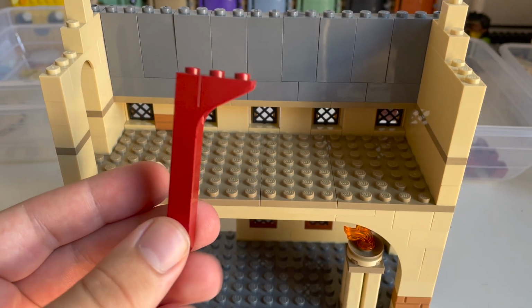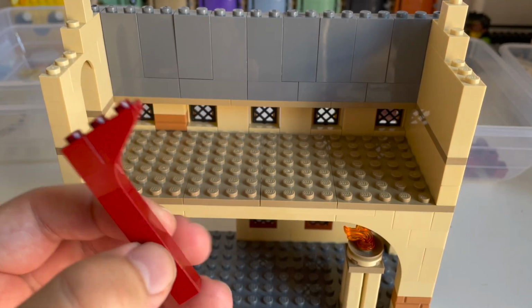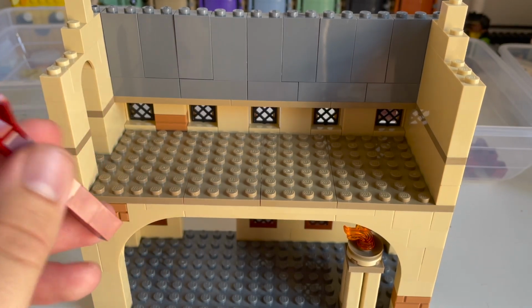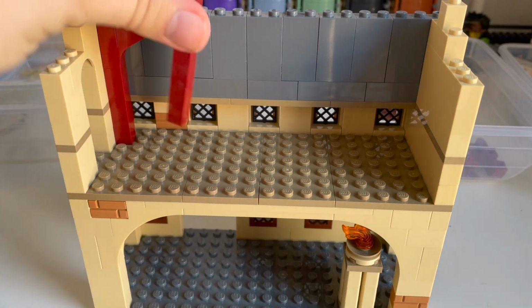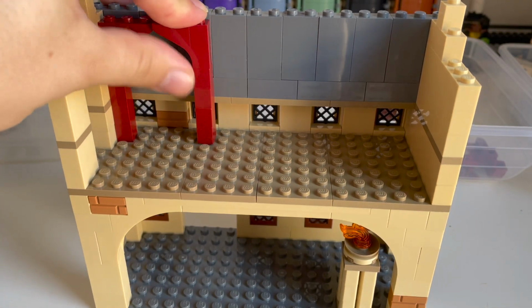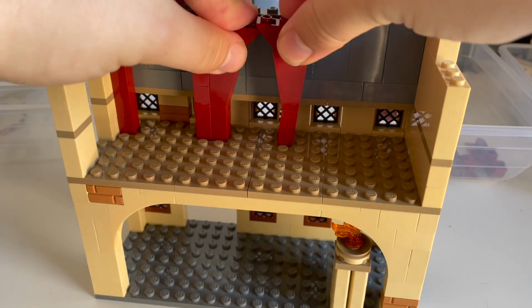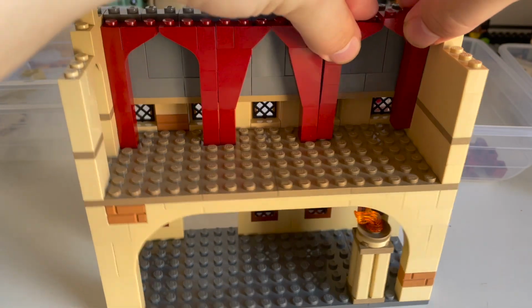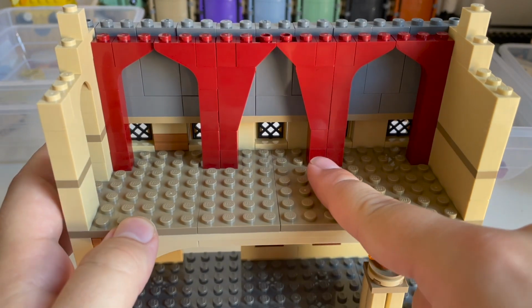It was the perfect place to use them. They just represent the curtains or drapes, which are all around Professor Trelawney's Divination Classroom. And the way that I've designed this, they're actually also a structural element, so they go along the back of the classroom, and they're then going to support the next bit of roof, because that actually sticks out another stud, obviously. So I've designed these basically using the parts from the set. So there's an awful lot of dark red 1x1s.